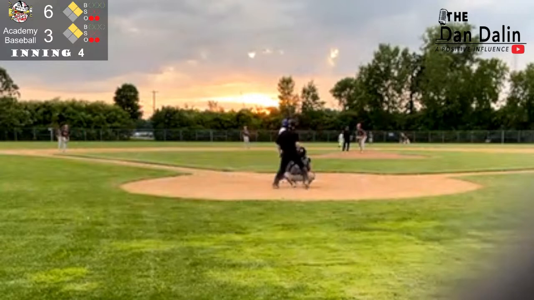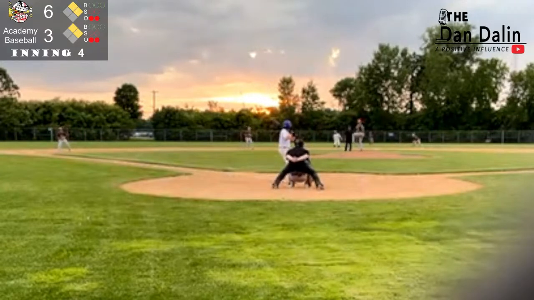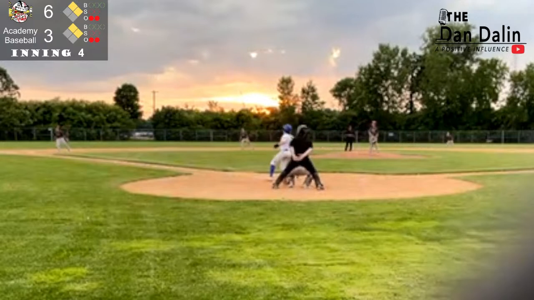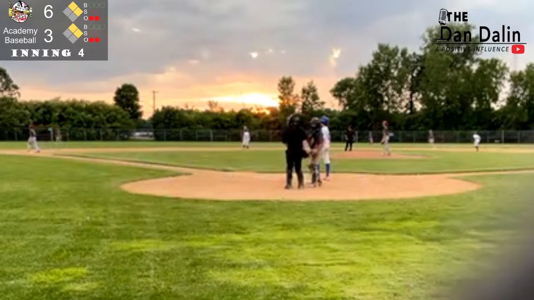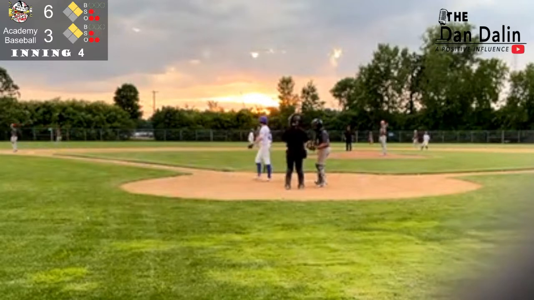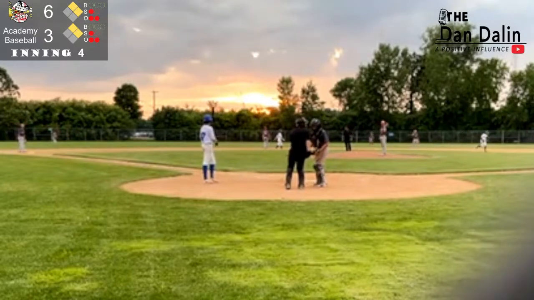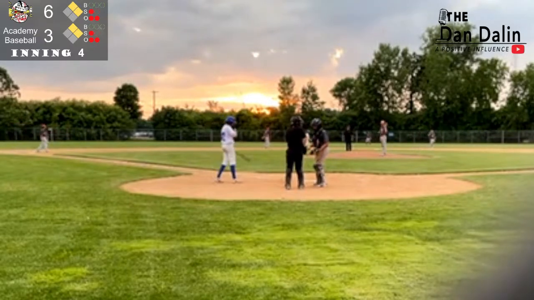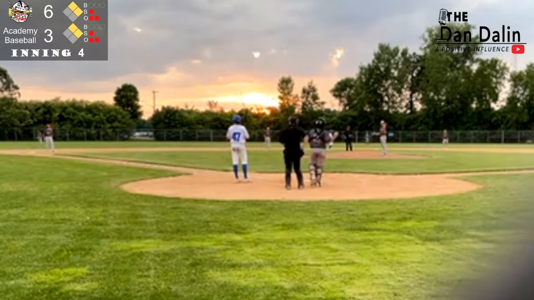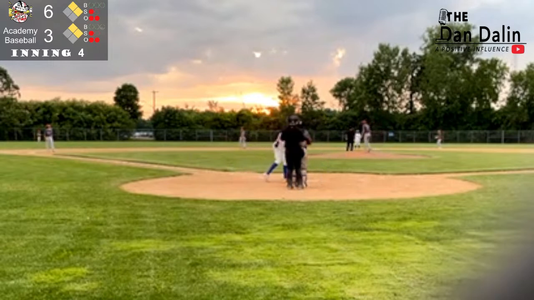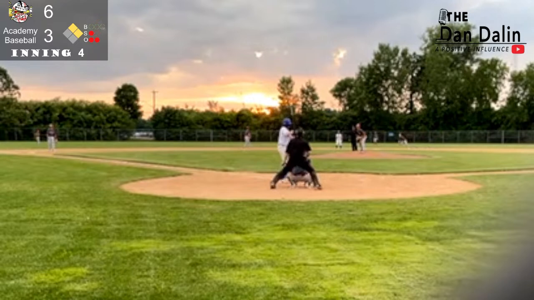It is now a 6-3 game, and here's number 47, the current pitcher. Swings at the first pitch, launches it foul down the third base side. Strike one. No balls and 1 strike.